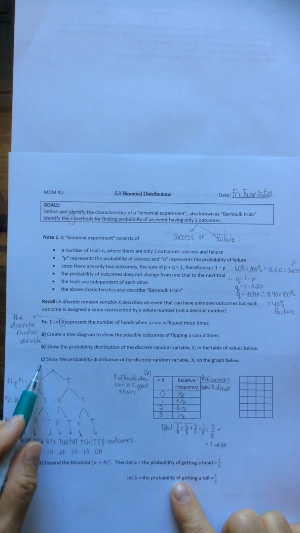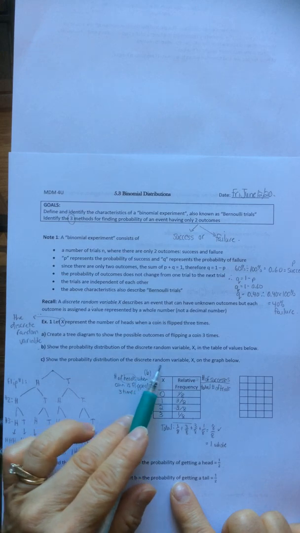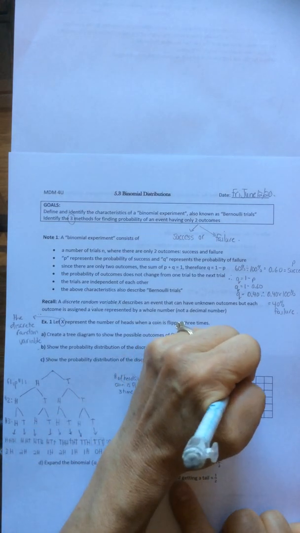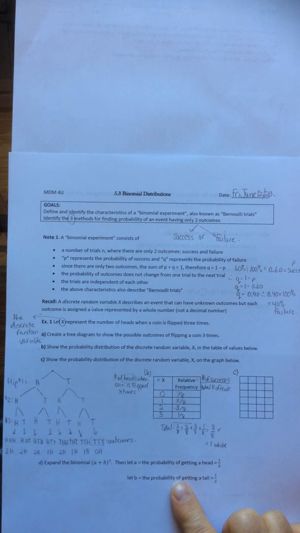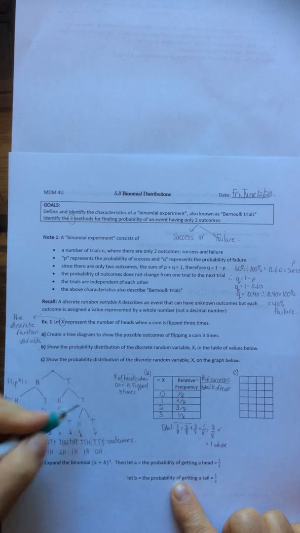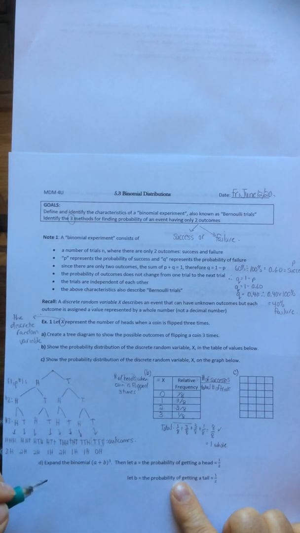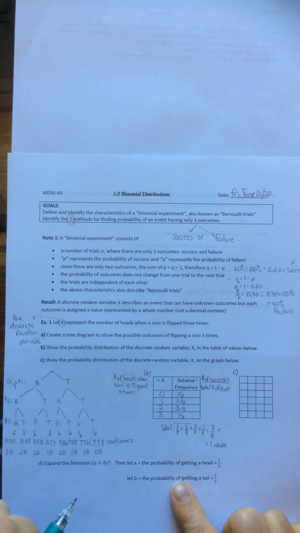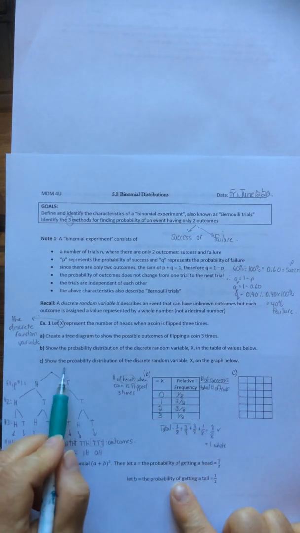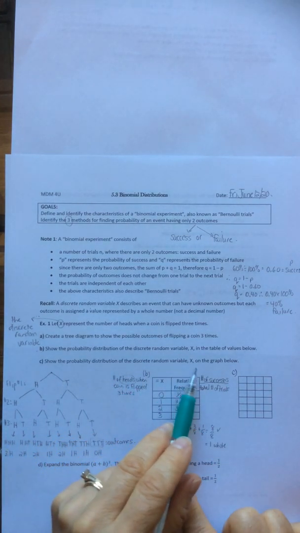Okay? C, show the probability distribution of the discrete random variable x on the graph below. So remember I said that a linear function is represented using an equation, a table of values, and a graph. A linear relation can also be drawn out using pictures, although we don't do that. This is the representation of a picture. Okay? So I'm saying that what you're learning at this level right now has various representations, and it's also similar to the representations you learned about in grade 9. C, show the probability distribution of the discrete random variable x on the graph below.